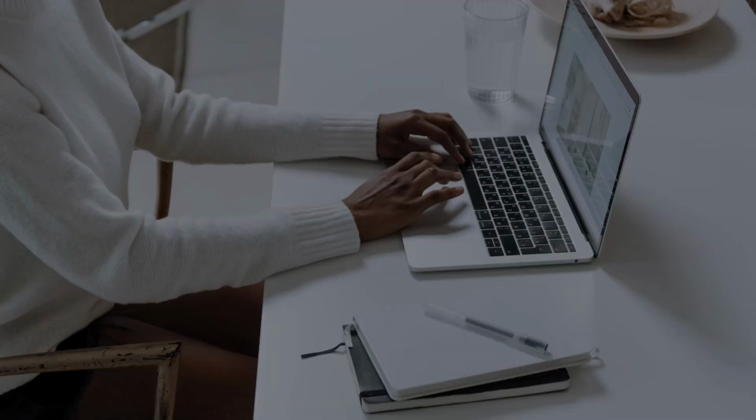So how can you become a digital minimalist and start reaping all the wonderful benefits? Fortunately, we've got some simple steps to get you started. Number 1, declutter your apps.